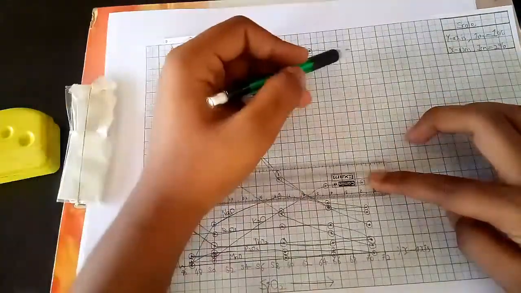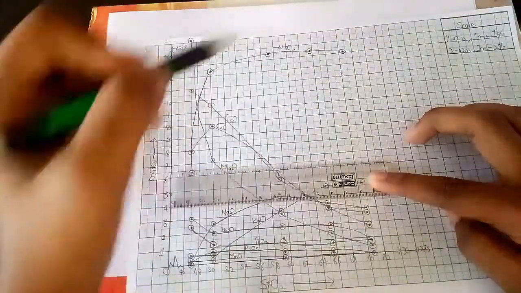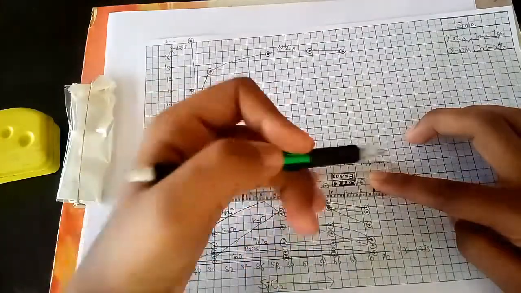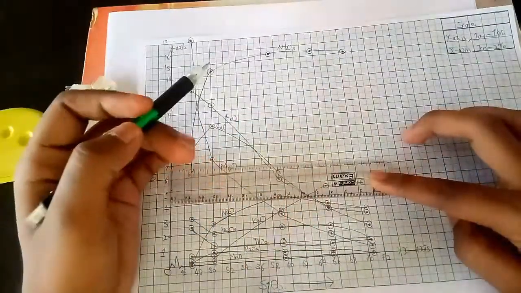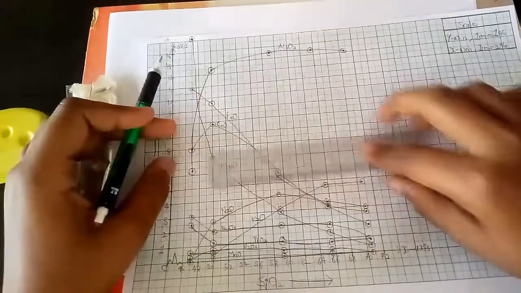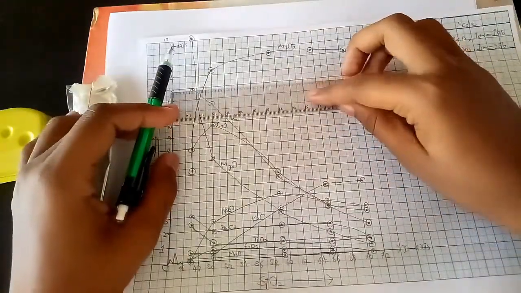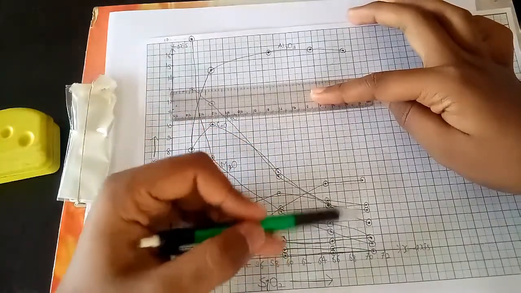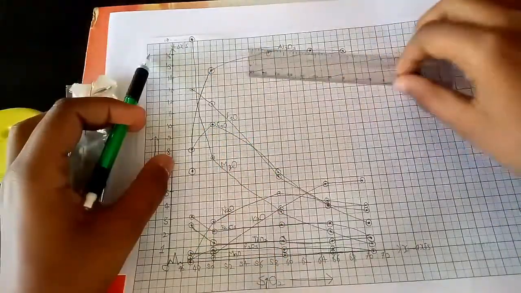So this is the last point of this graph. Is it above this line or below this line? If it is below this line, then it is negative. If it is above this line, it is positive. Okay. For example, the graph of FeO, it started at nearly 15. See, and the last point is below the line. Okay, it is here somewhere. So that means the graph of FeO is negative.